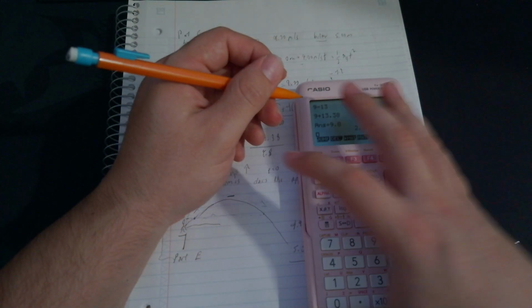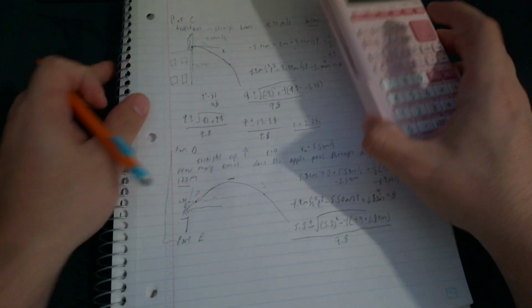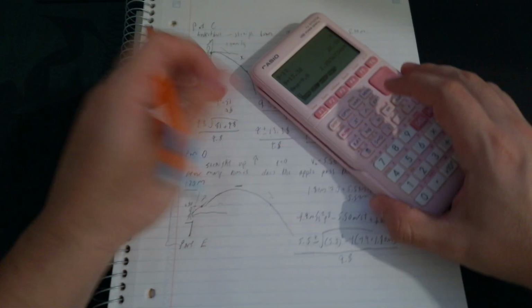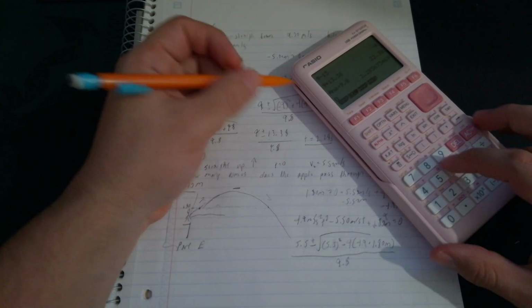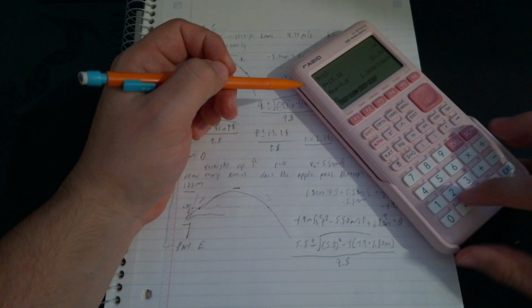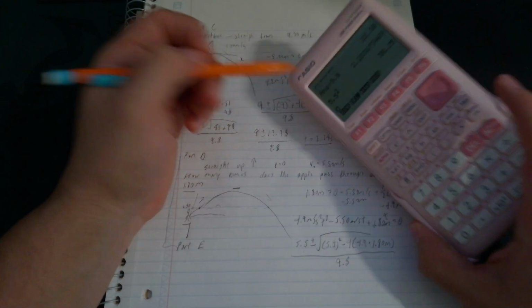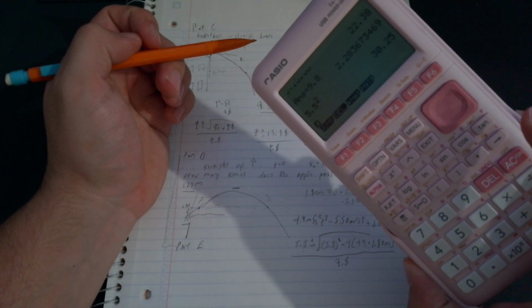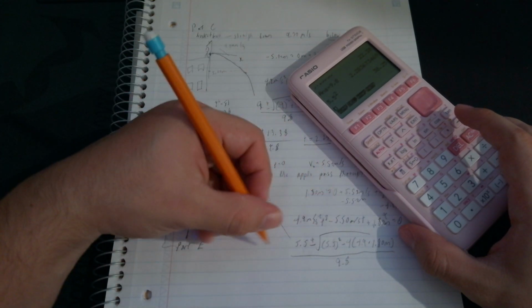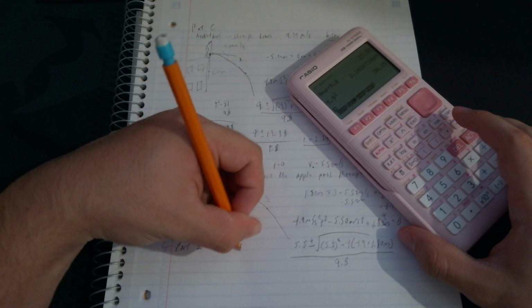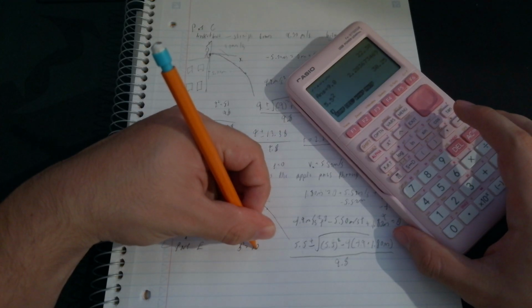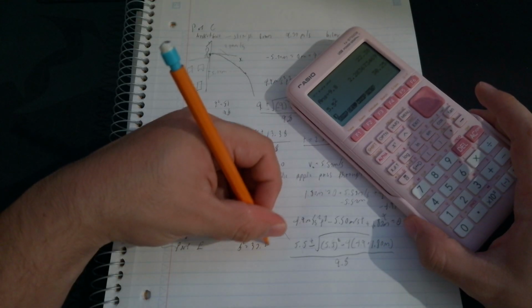So take our calculator over here. 5.5 squared, we'll be looking at 30.25. So b squared is equal to 30.25.